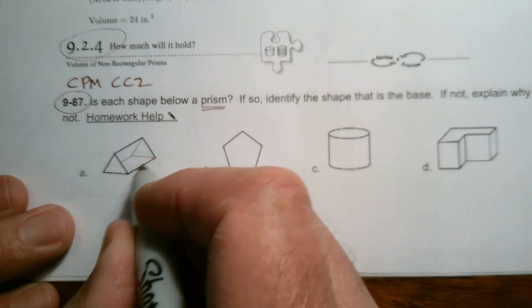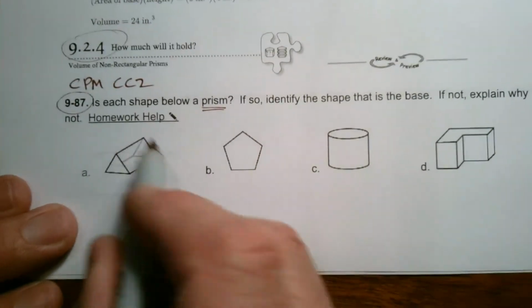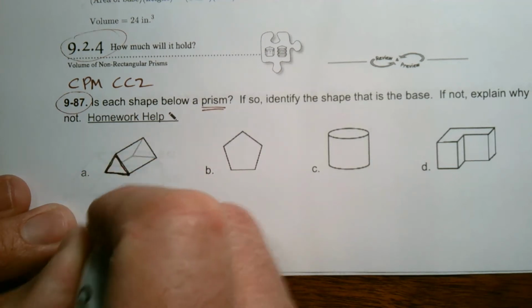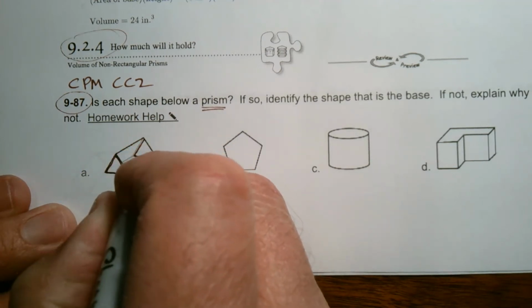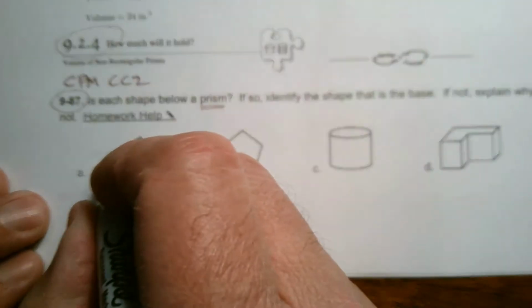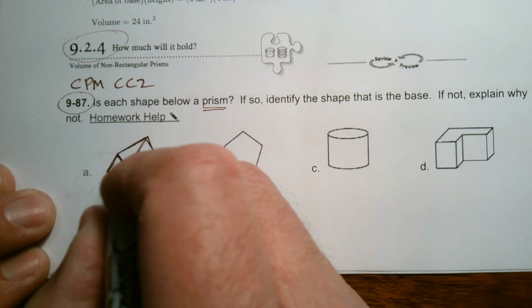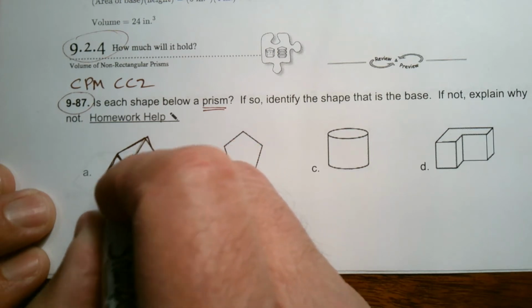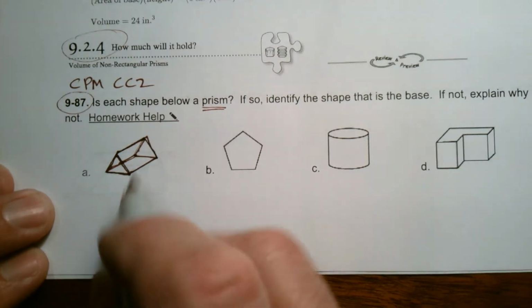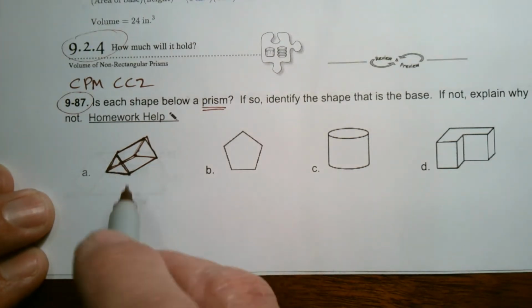The faces are rectangles. So if I look at my shape here, I have this triangle on one side, and on the other side of the figure is another identical triangle, and then it's connected by rectangular faces all around it. And so that is a prism.